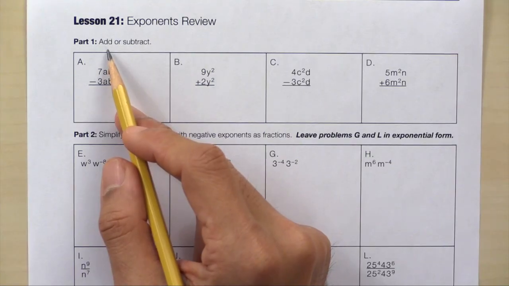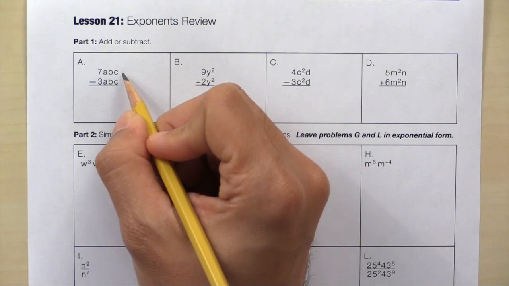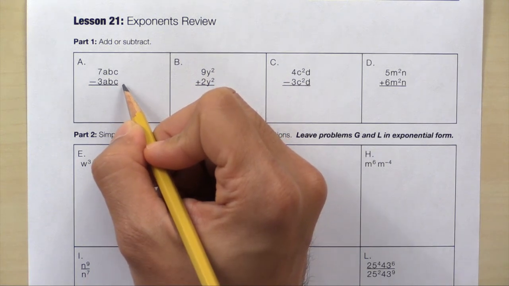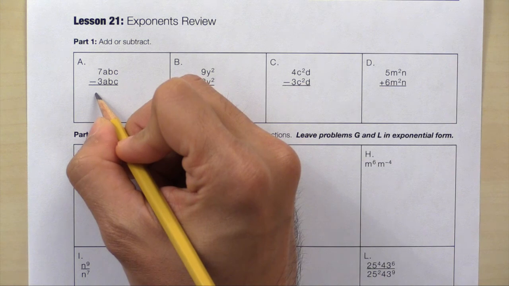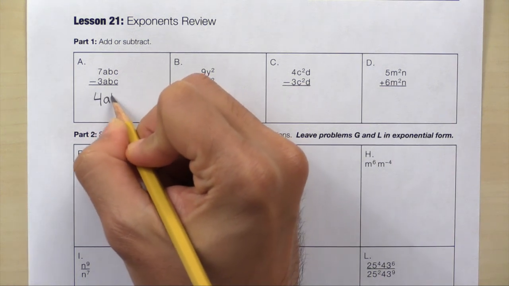Lesson 21, Exponents Review. Here's part 1. Add or subtract. Let's go over just one example, box A. Here we have 7ABC minus 3ABC. And our answer here is 4ABC.